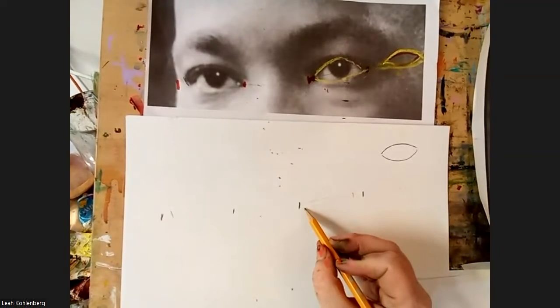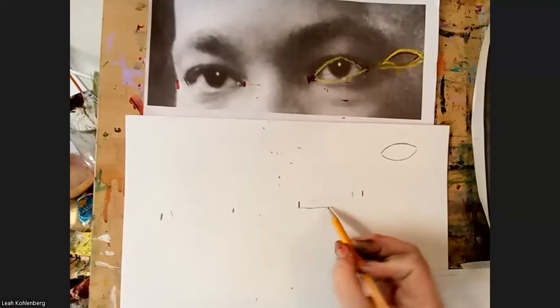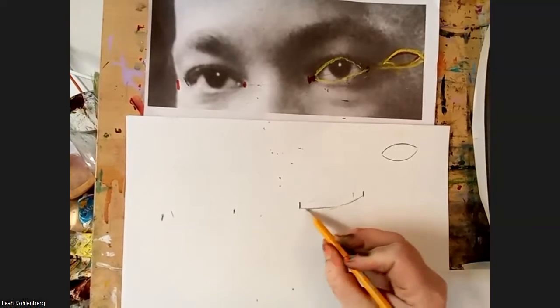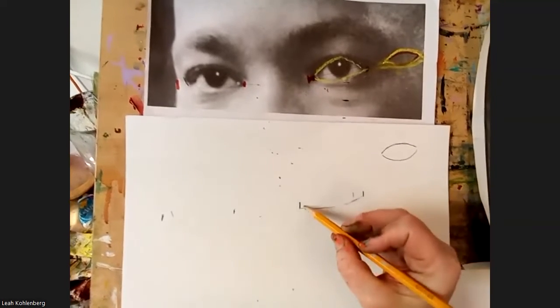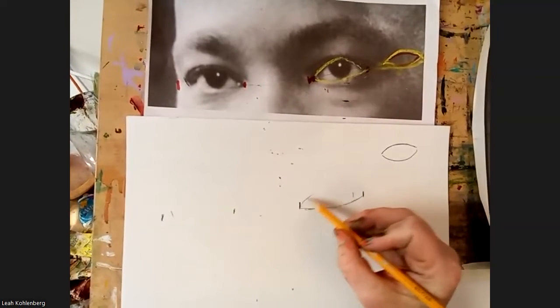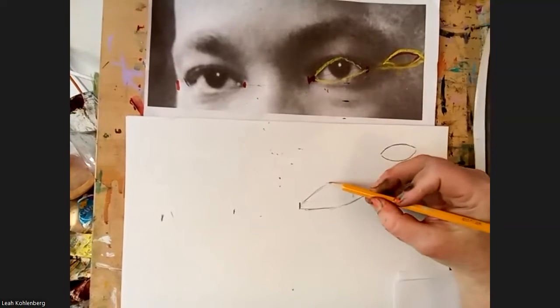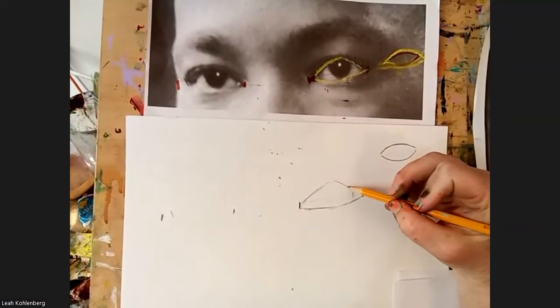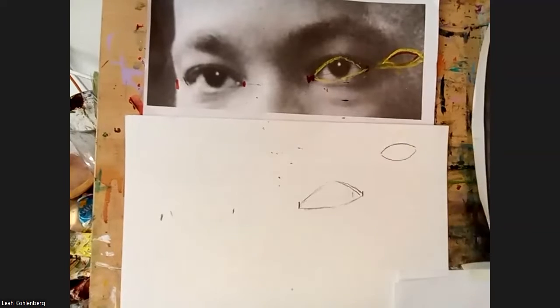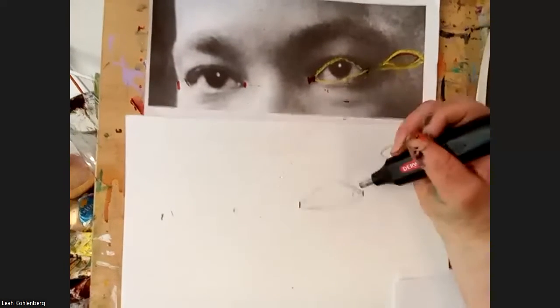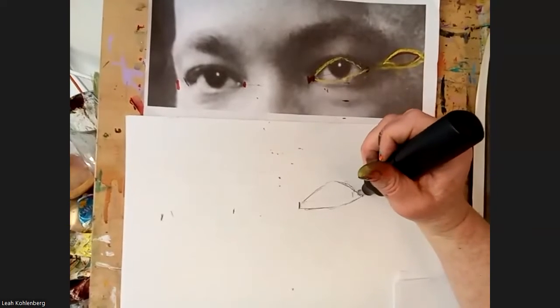So I'm going to make this a little bit straighter. As it's at an angle, I'm doing that. And then this side is going to be kind of more up. Really, actually it comes down like that. Really, that's the shape of the eye. It seems like it shouldn't make that much of a difference, but it really does.